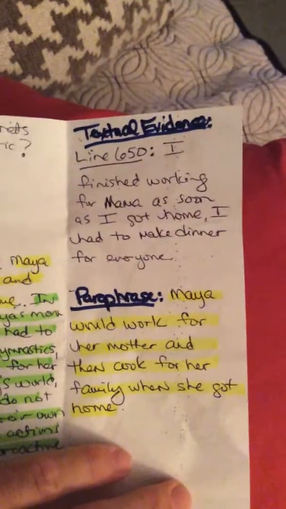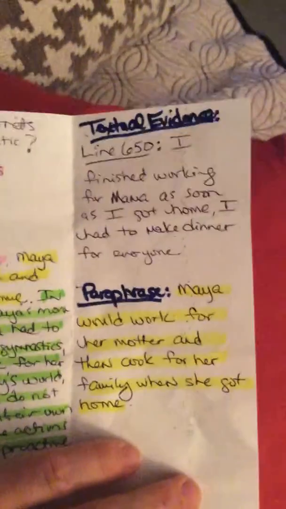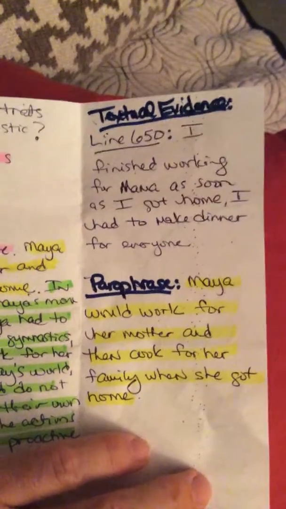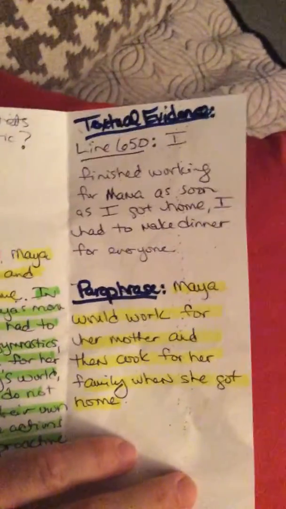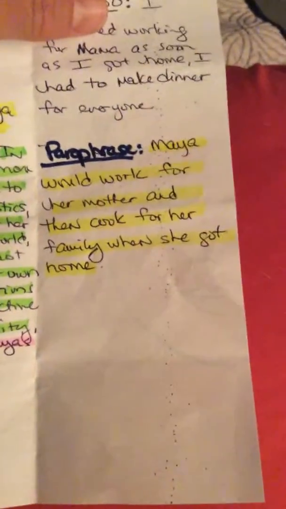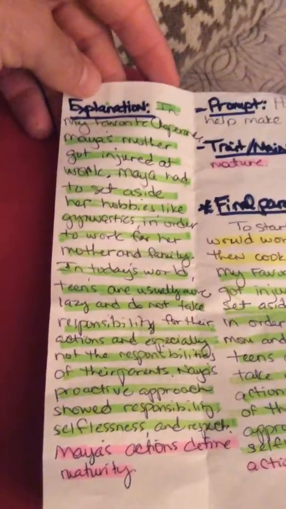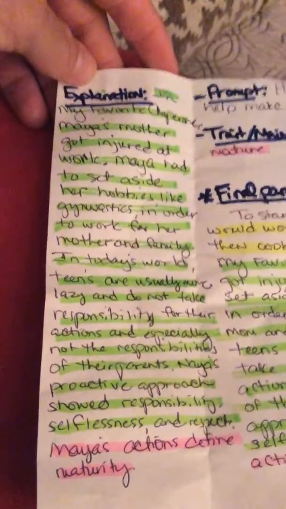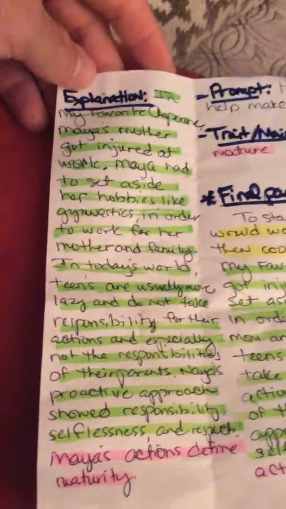After doing that, I told them they had to find an example of textual evidence which proves she's mature. So I had them list the line number, and then copy the line verbatim from the book. Then I had them paraphrase it, put it in their own words, because they can't plagiarize. After that, they had to give me an explanation: why the line helped prove their main idea that Maya was in fact mature. So I did an example for them and modeled it. And then I tagged it off here at the bottom.